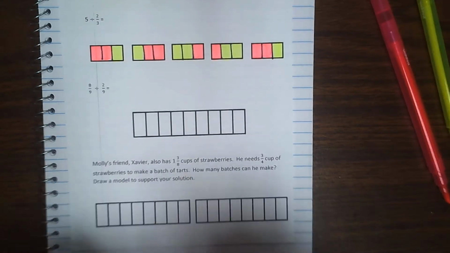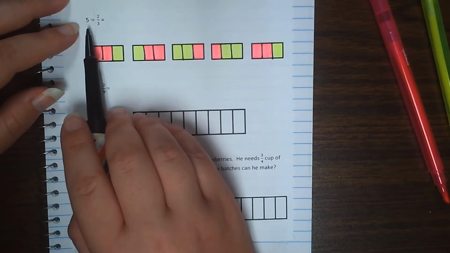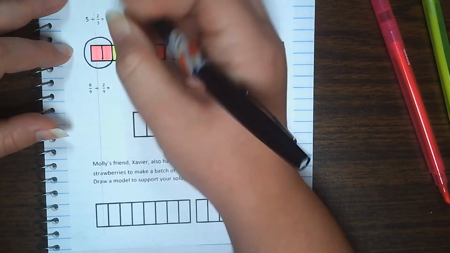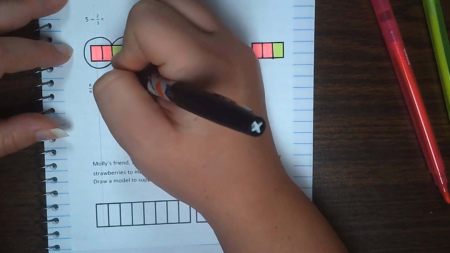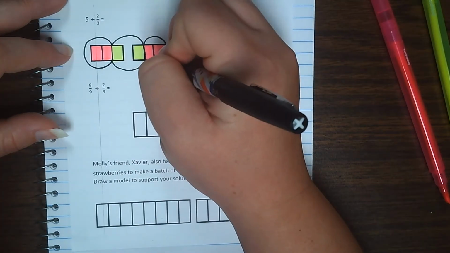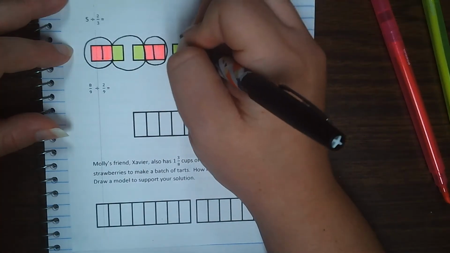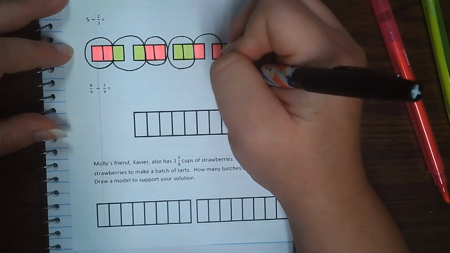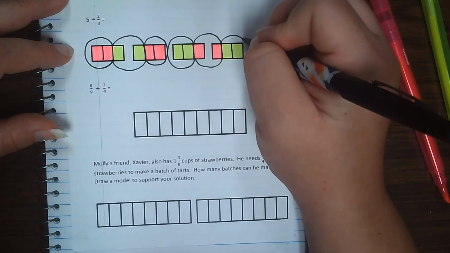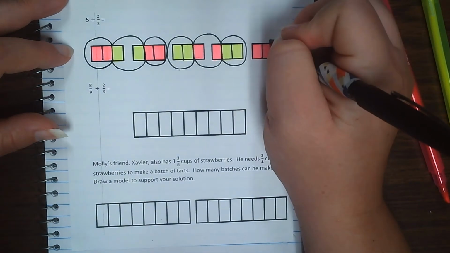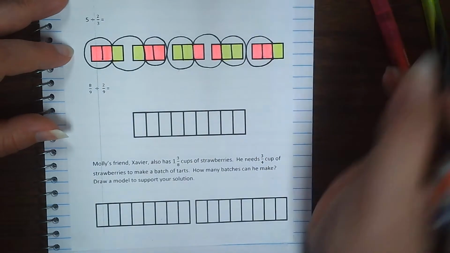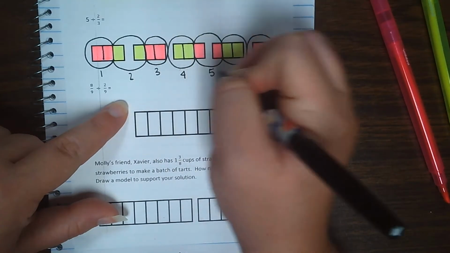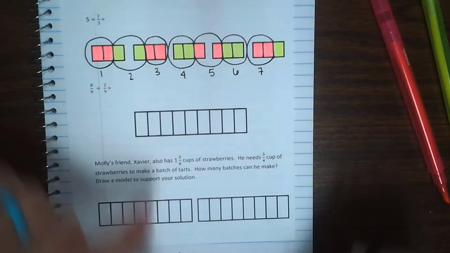Okay. So when I'm dividing 5 by 2 thirds, I've got 1, 2, 3, 4, 5, 6, 7.